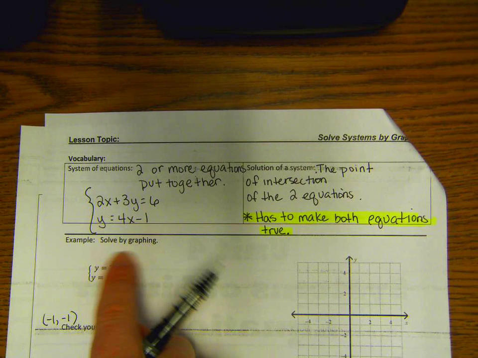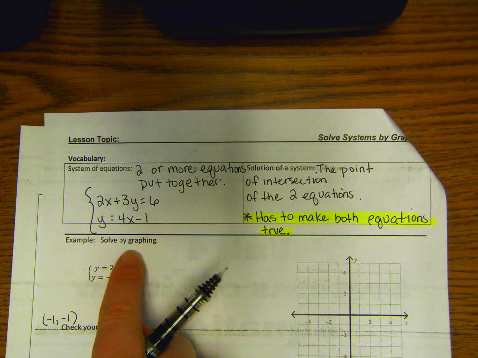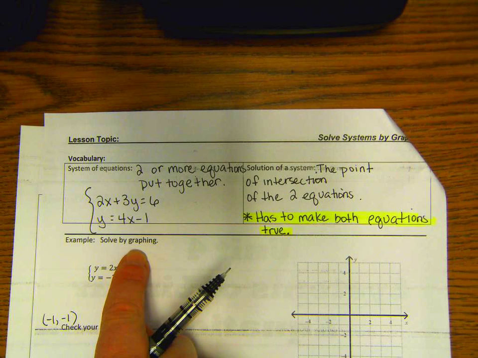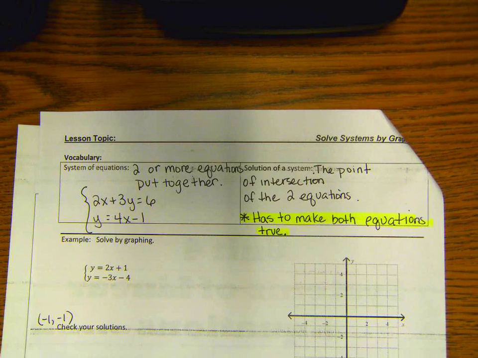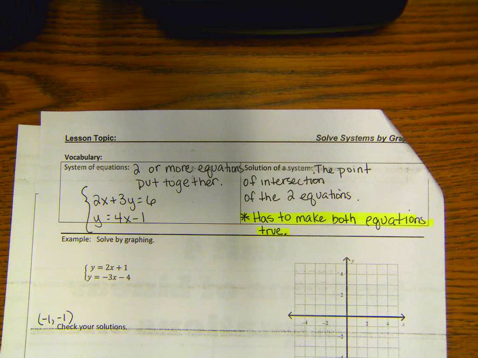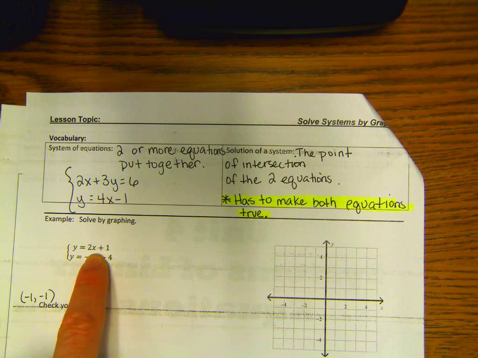Today though, we're going to solve by graphing mostly. So if I ask you to solve by graphing, we're going to just graph the two lines, and we're going to find where they meet. Now what you're going to find sometimes is it might not be exact, and that's okay. We're going to try our best, but sometimes they meet at a point where it's not exactly on an ordered pair, like it's a half or a third or something like that. Alright, so let's start with this one.